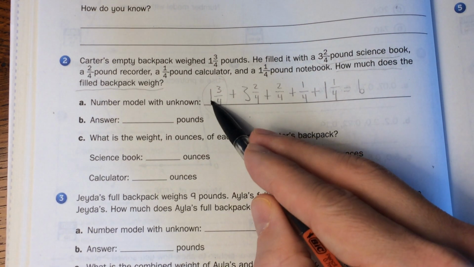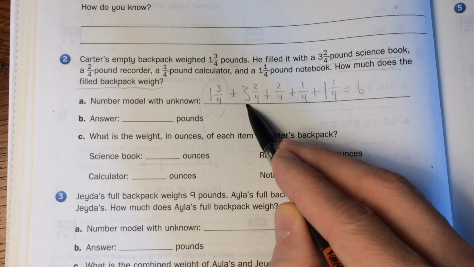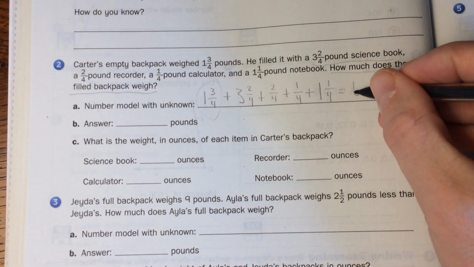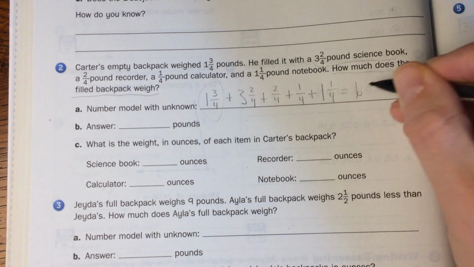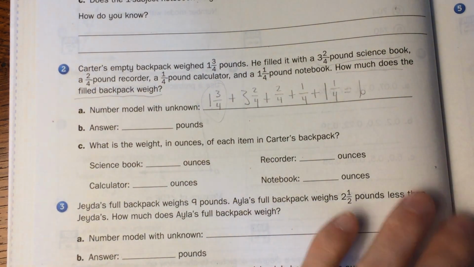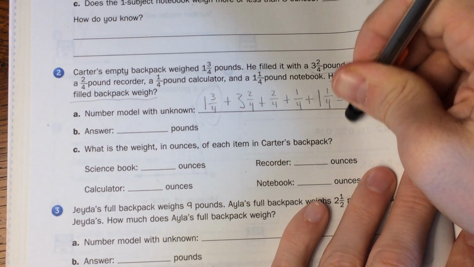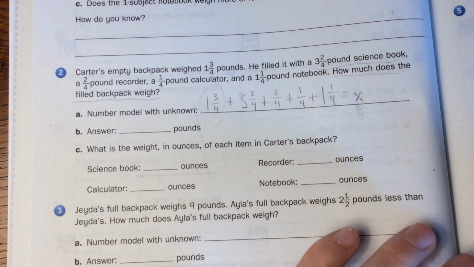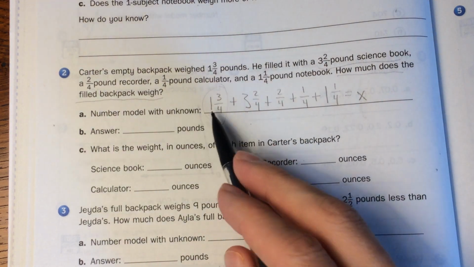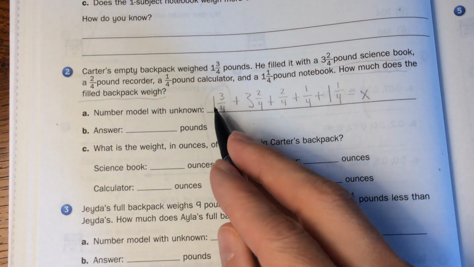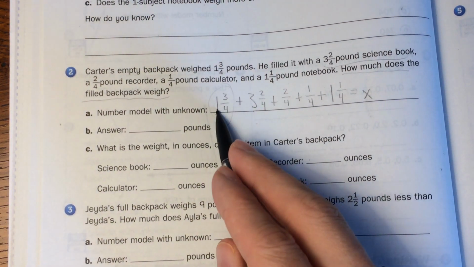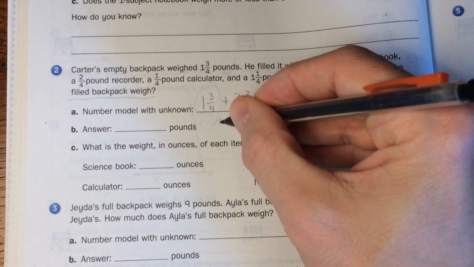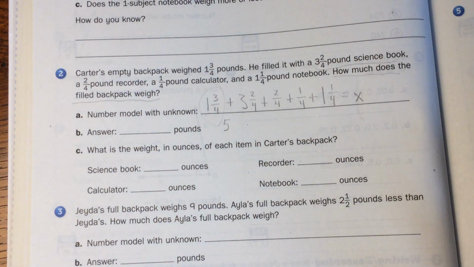I see a 1, a 3, and a 1. Boy, this B may have been a bad idea because it looks like the number 6, so it looks like I already have an answer. I might change this. I don't like it. That way we don't get it confused with the number 6. Okay, so we have a 1, a 3, and a 1. What's 1 plus 3 plus 1? I know 1 plus 3 is 4, plus 1 is 5. So right now we have 5 wholes.